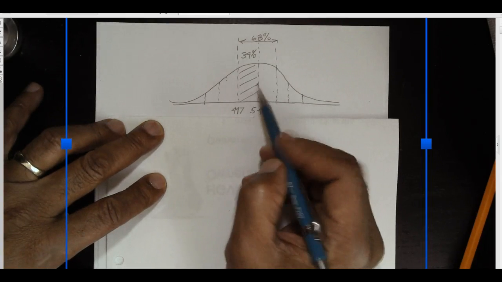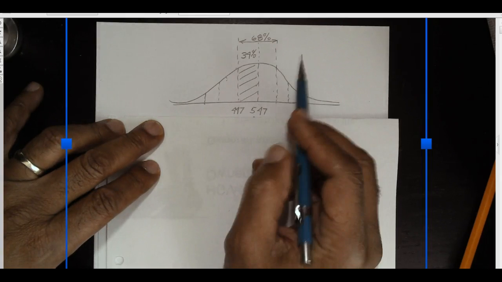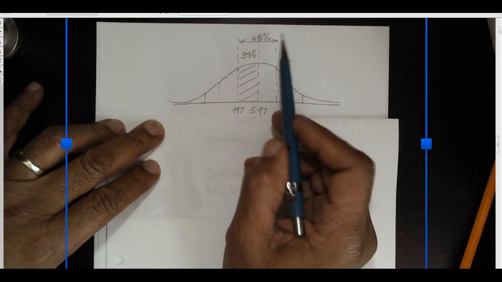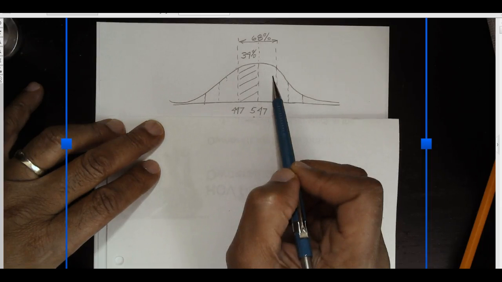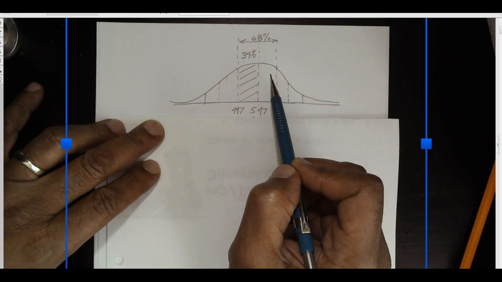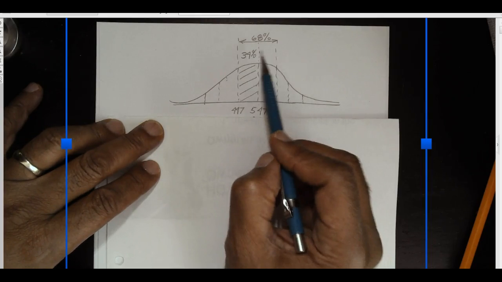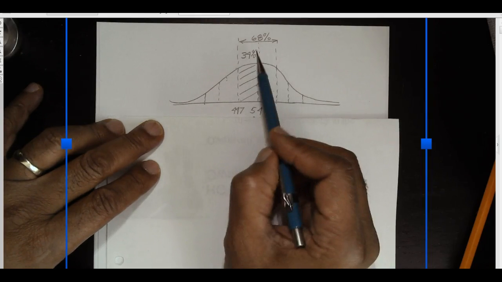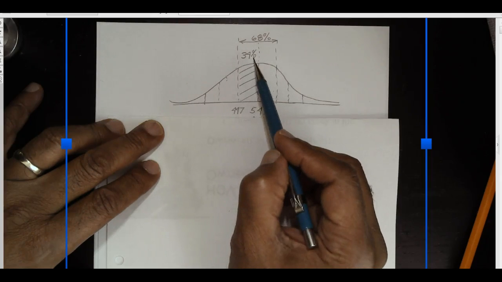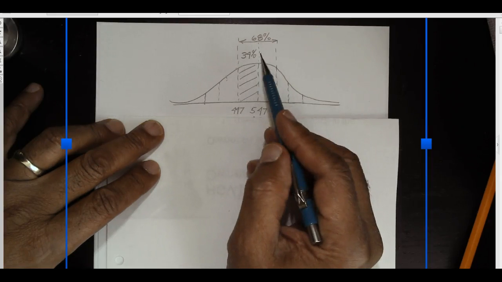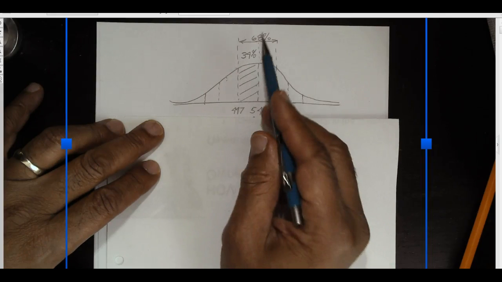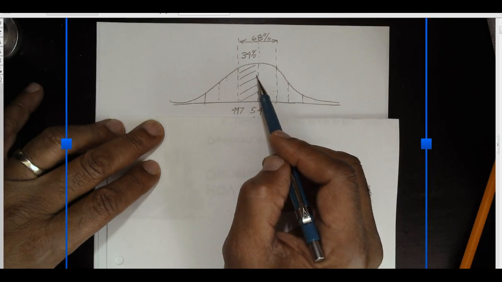But what we know is that if we go plus or minus one standard deviation away from the mean, we capture 68% of the scores. If we go half of that, one standard deviation in the negative direction, we'll capture 34%, or half of 68%.